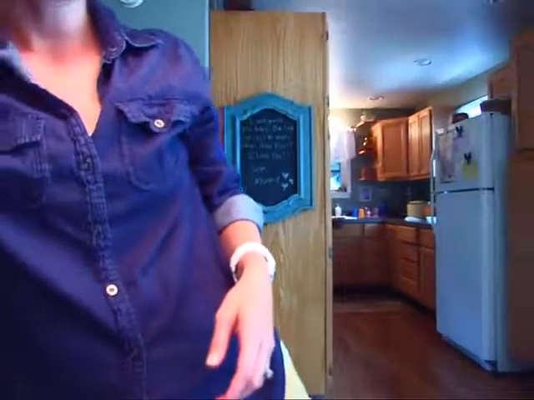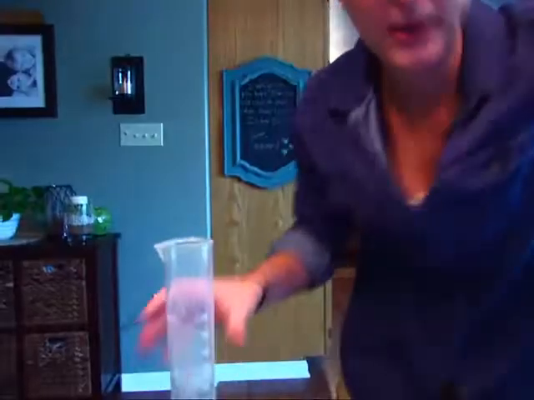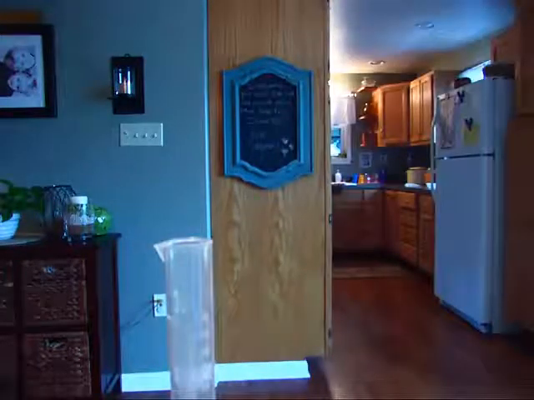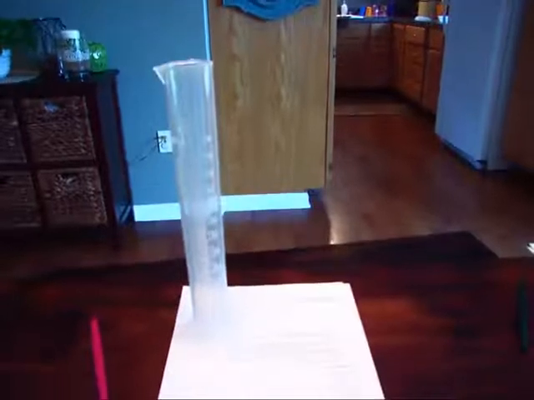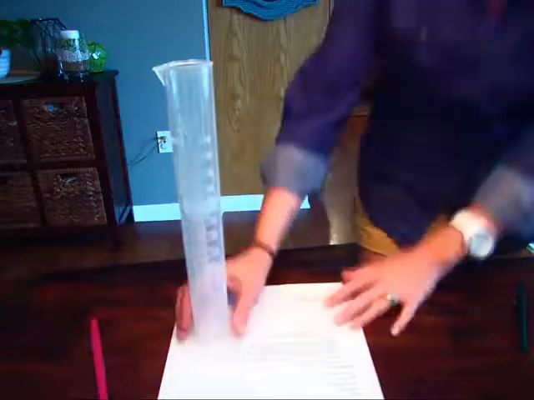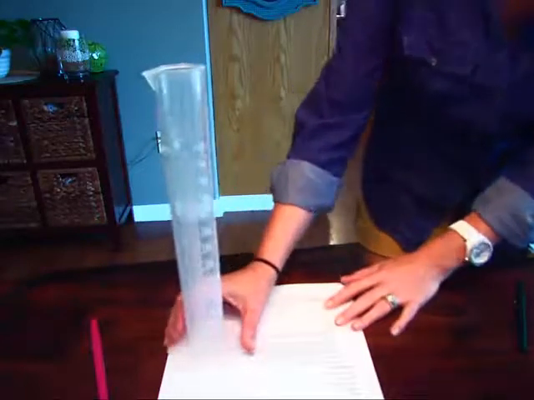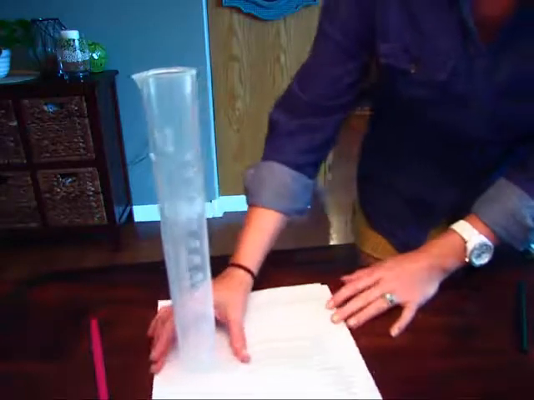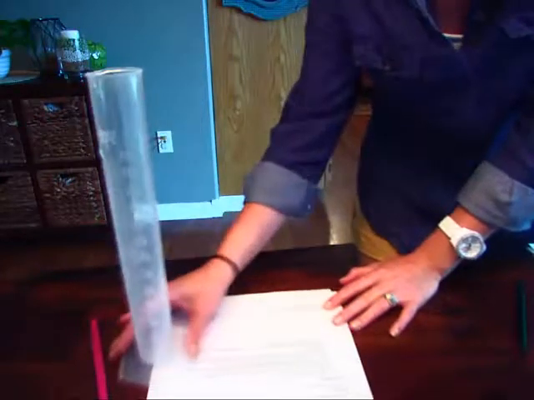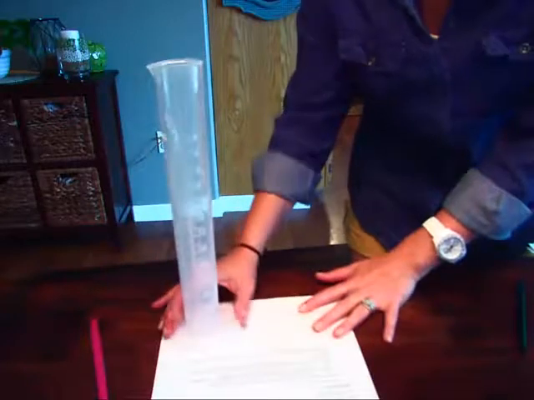Zoom out here so we can get a picture of our graduated cylinder. There we go. Now we can see our graduated cylinder. Of course, I can see the numbers a little bit better than you're going to be able to, but I'll go through and do the measurements with you.